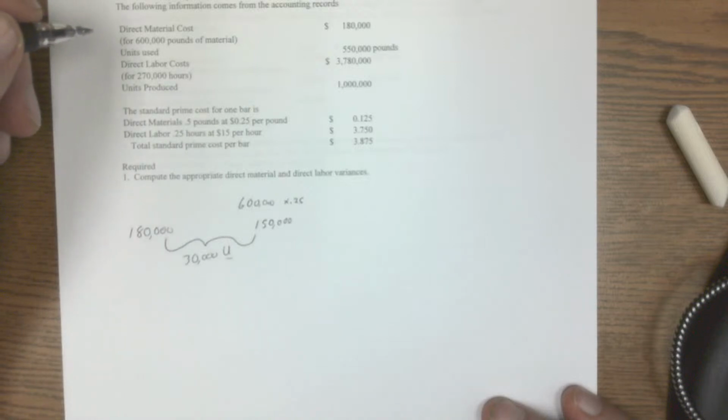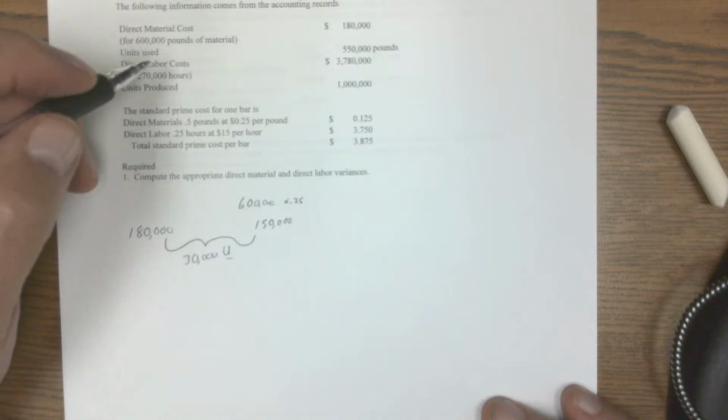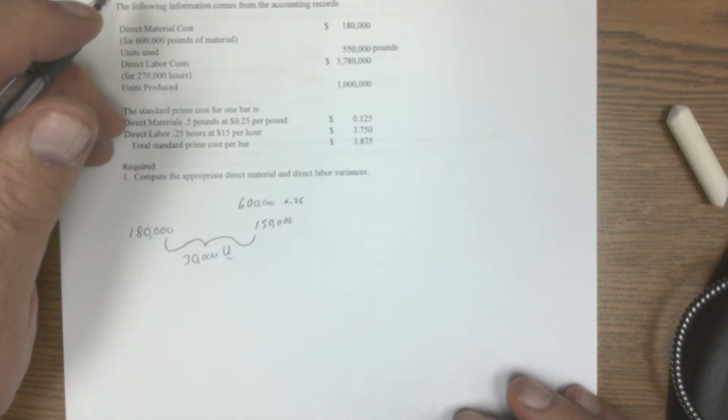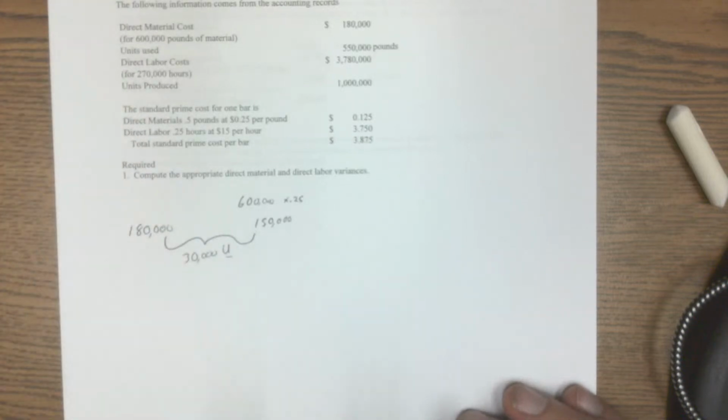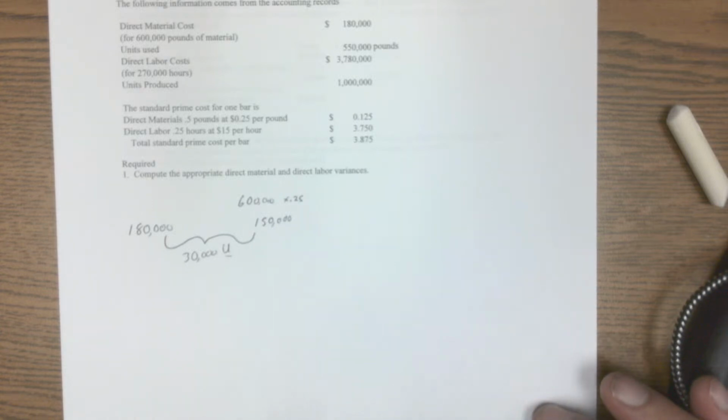Now we could calculate it at the time of usage, in which case we would take the 180,000 and divide it by 600,000.